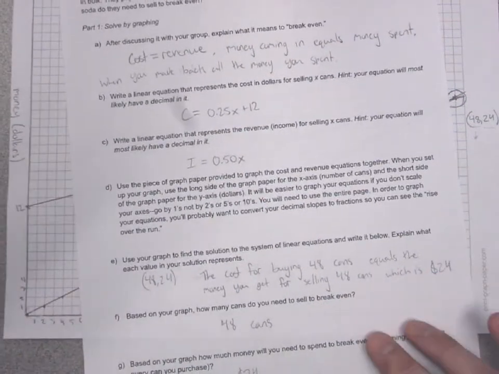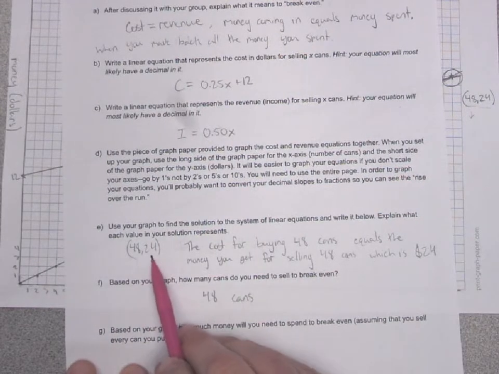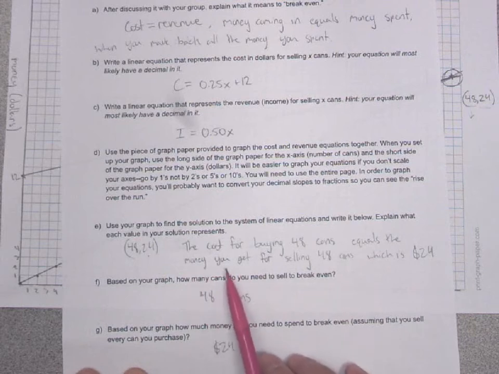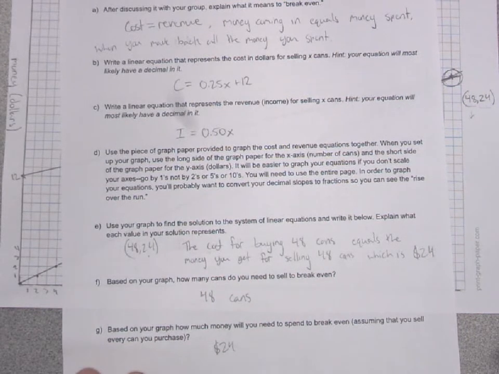So going back to this guy right here, you should hopefully have something like that too. So this is the solution, 48, 24, right? The cost for buying 48 cans equals the money that you get for selling 48 cans, which is $24. Okay, so 48 cans, $24. That's kind of the idea.